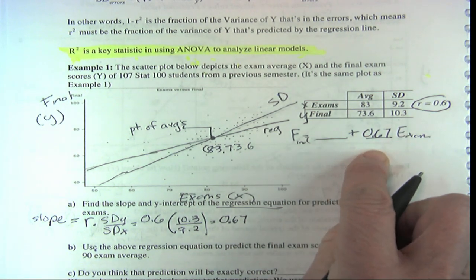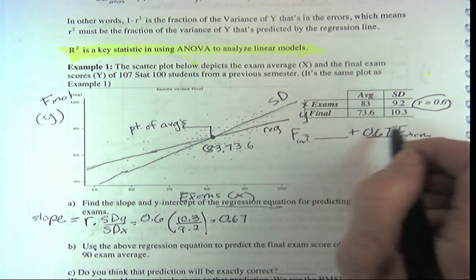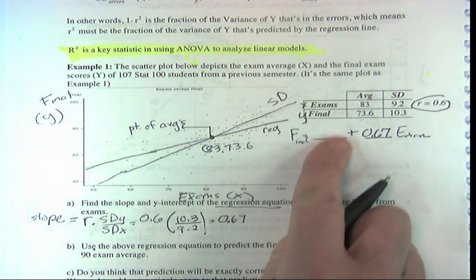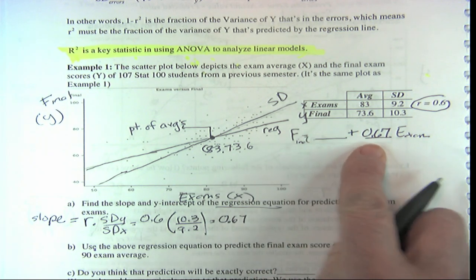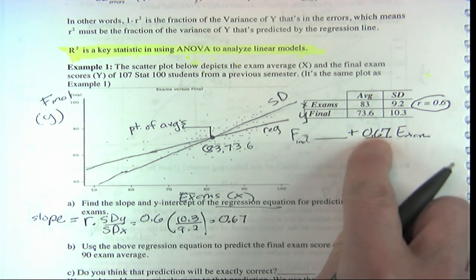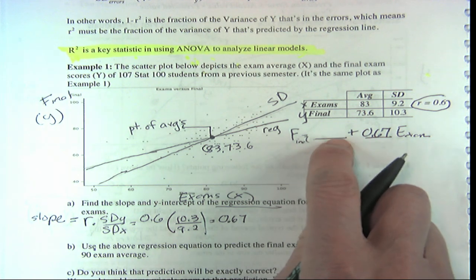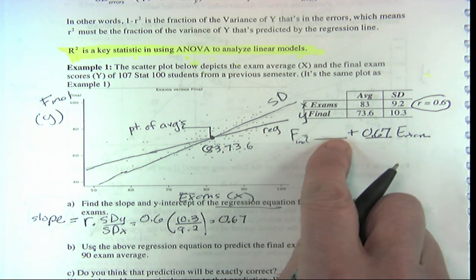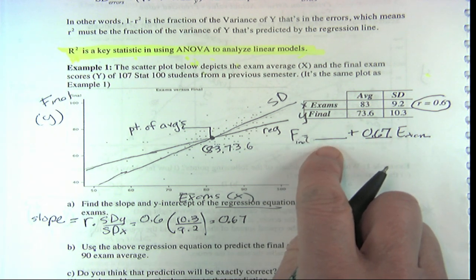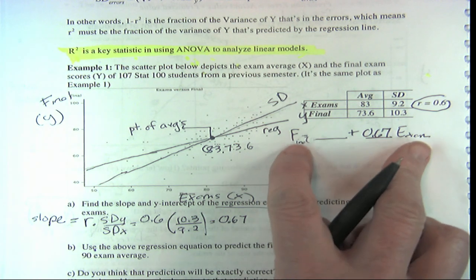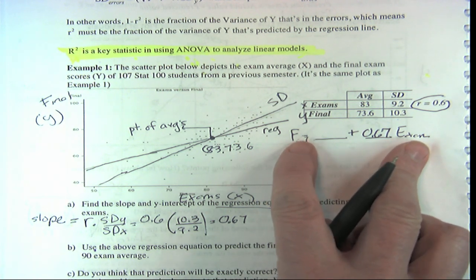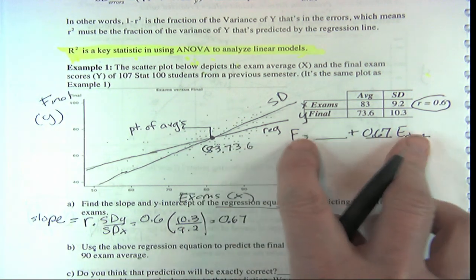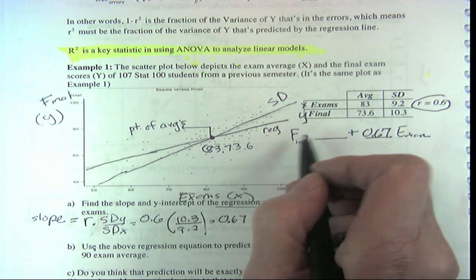That's the slope. Now to get the intercept, and I'll tell you, the intercept is not usually very important. People don't really care about the intercept much. We're going to be building confidence intervals around the slope, and pretty much ignoring the intercept. But you should know how to get it. Remember, if I plug in any x, y point, I can solve for it. And I know the point of averages, so I might as well use that.